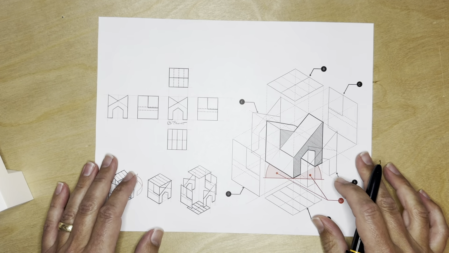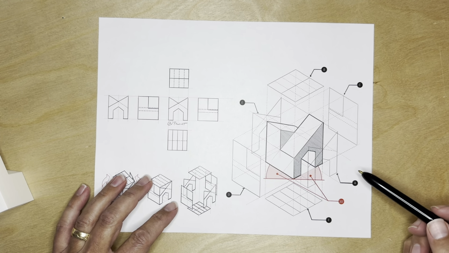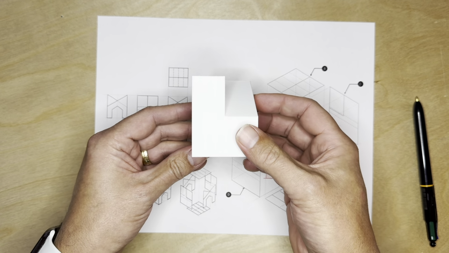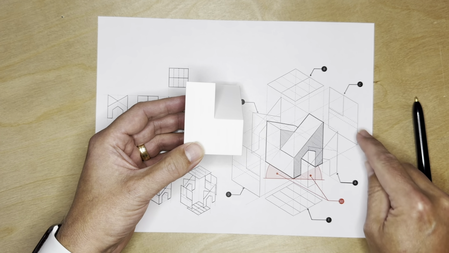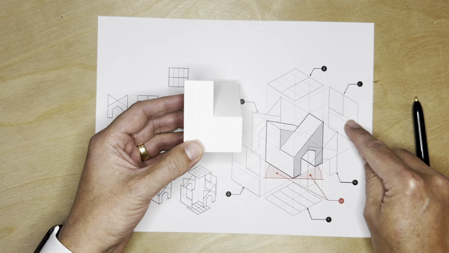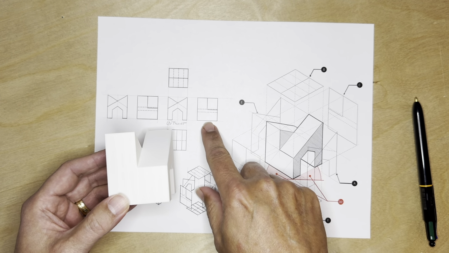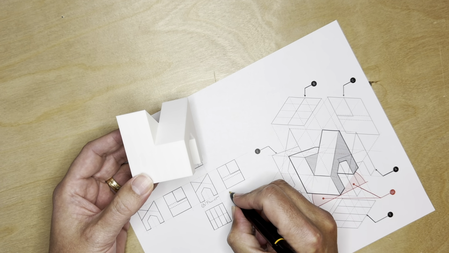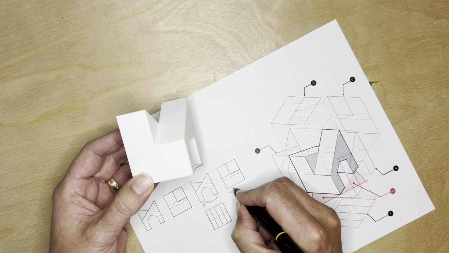Let's look at maybe two or three more important views. If I take this object and rotate it 90 degrees this way, which would be like taking this isometric view and rotating it, then I would see this. So this is an isometric right side view, labeled as C here, and we'll just call it right.